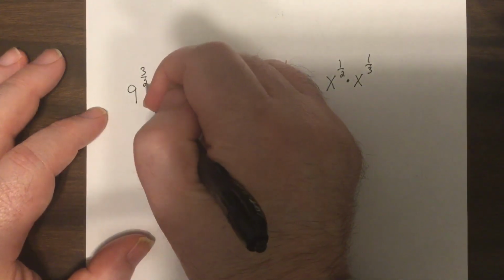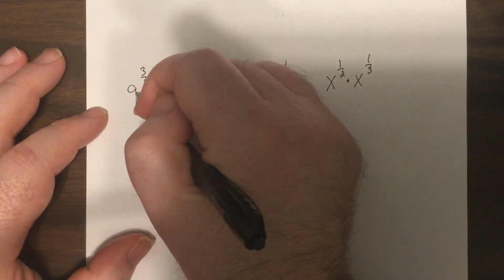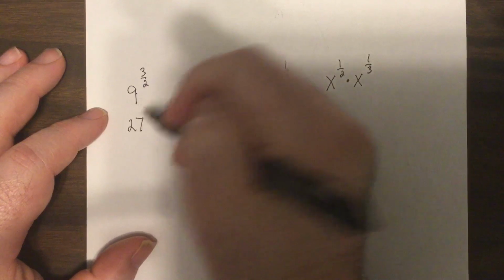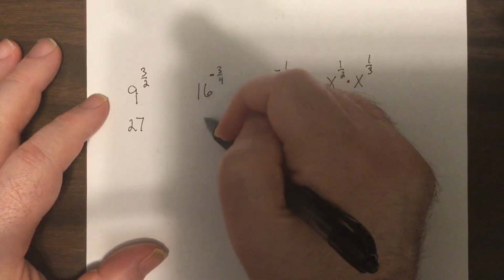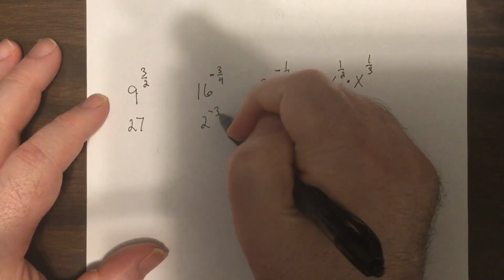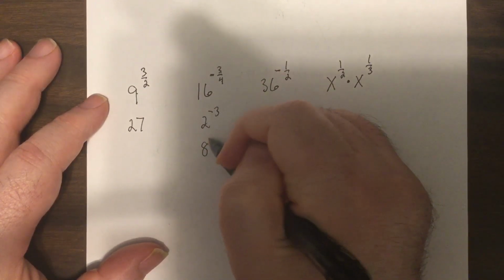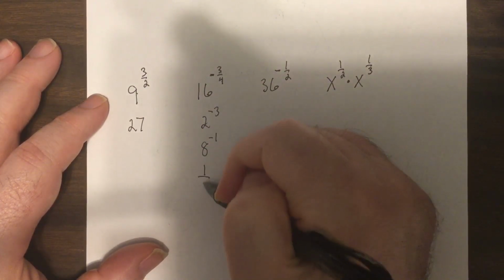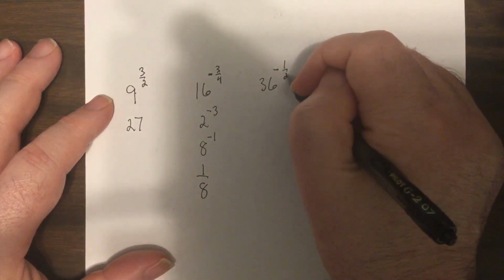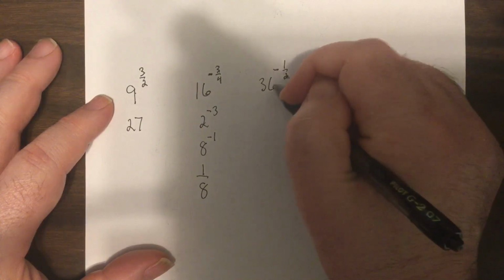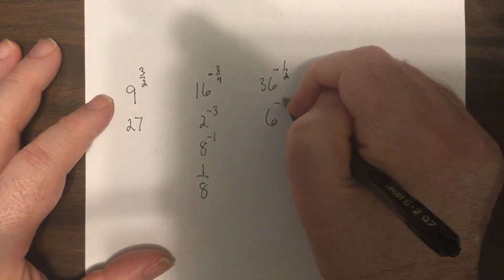Okay, the 2 means square root, so the square root of 9 is 3. 3 cubed is 27. 4th root of 16 is 2. 2 cubed is 8. And negative means flip it. The 2 on the bottom means square root, so the square root of 36 is 6.